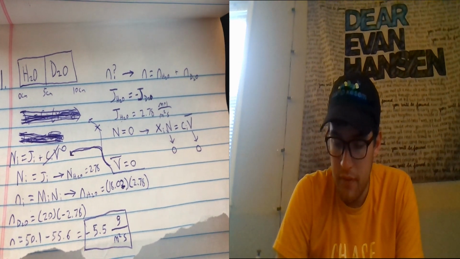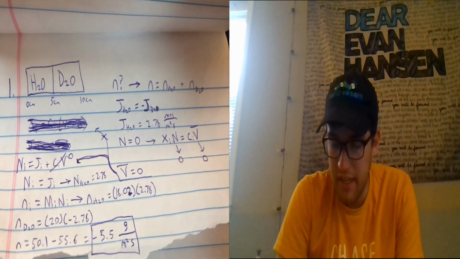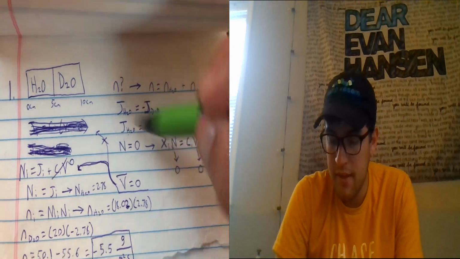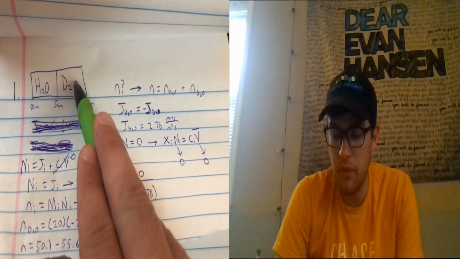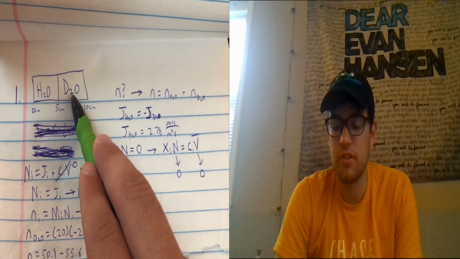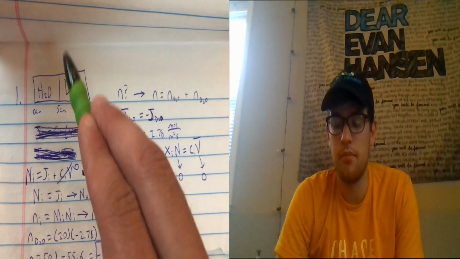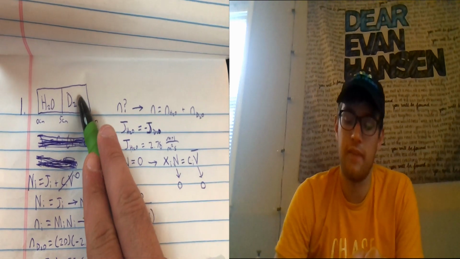So, as water is diffusing at 2.78 moles per meter squared seconds to the right, we know deteriorated water is actually diffusing 2.78 moles per meter squared seconds to the left, so it's negative.